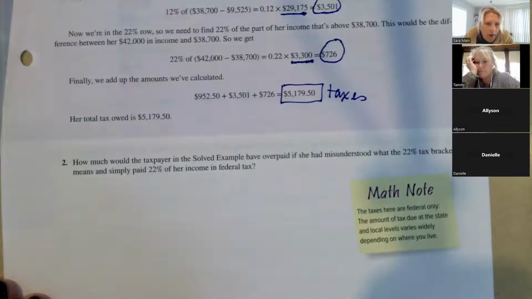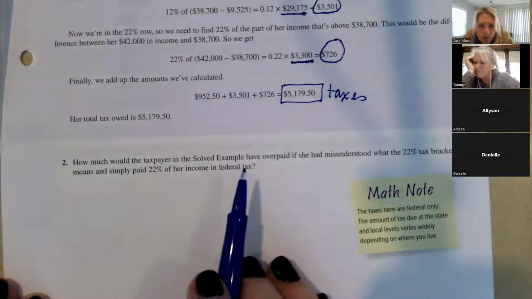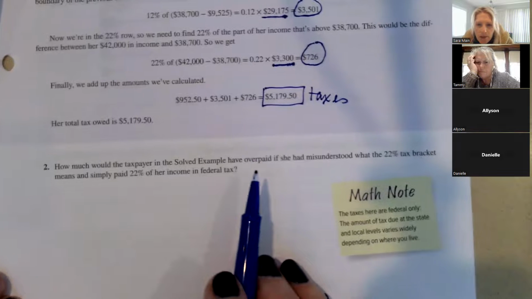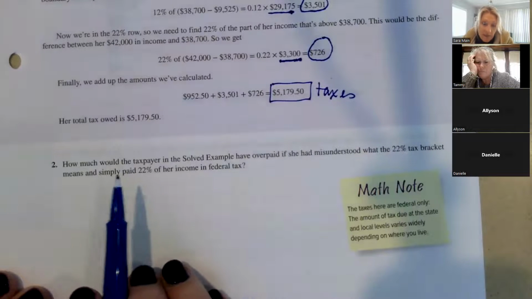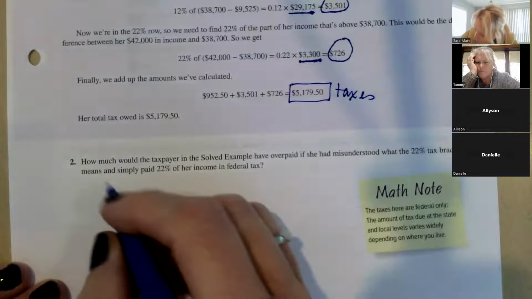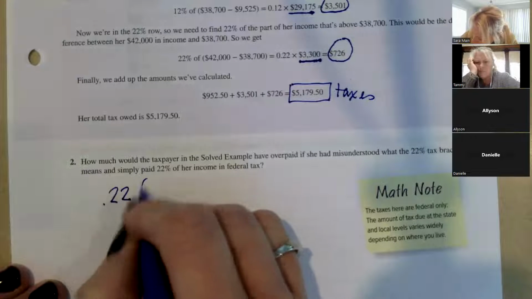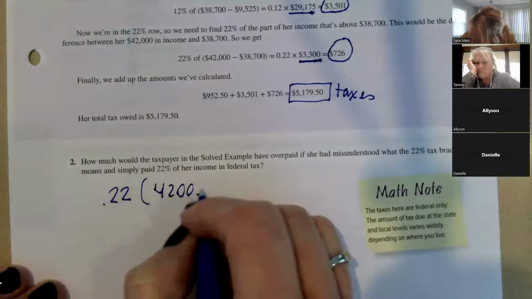Now it says, how much would the taxpayer in the solved example have overpaid if she had misunderstood what the 22% tax bracket means and simply paid 22% of her income? She would have paid 22% times the entire 42,000.